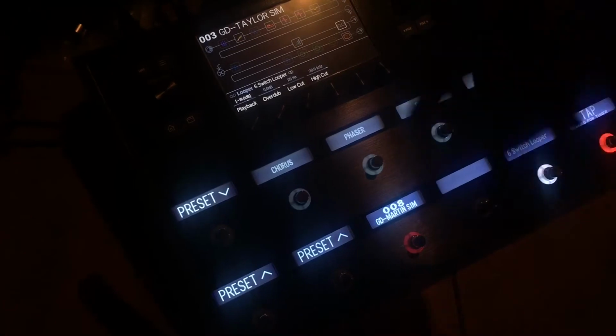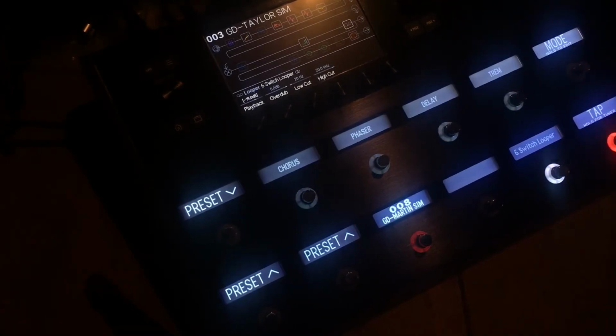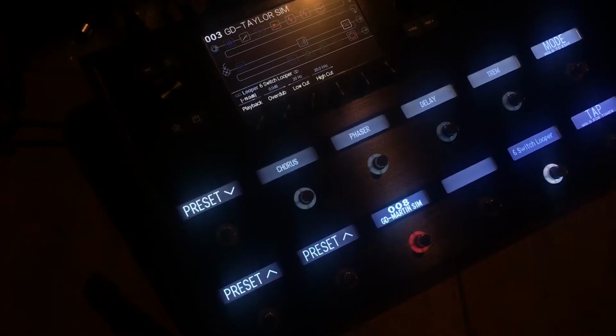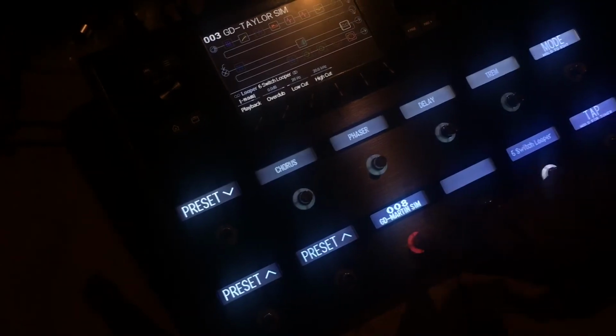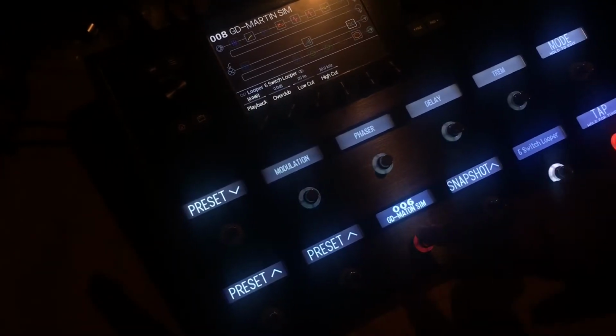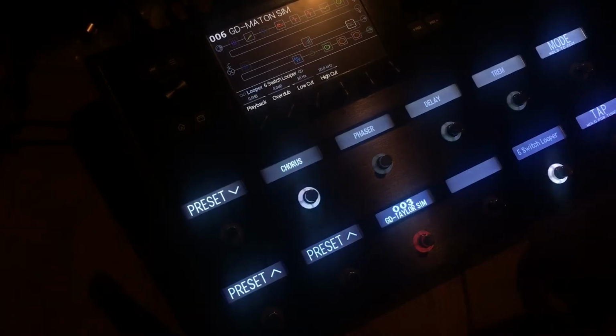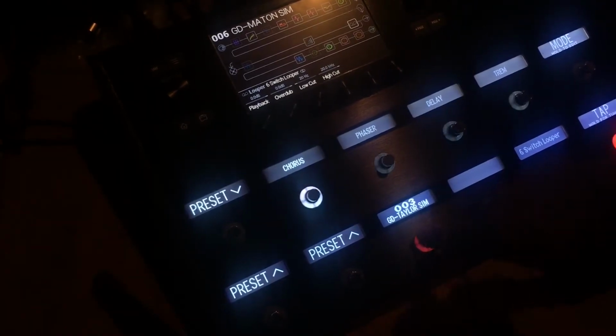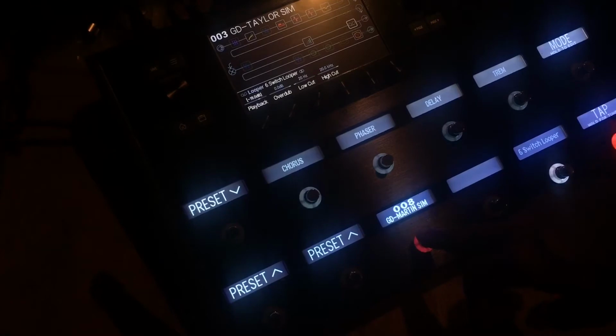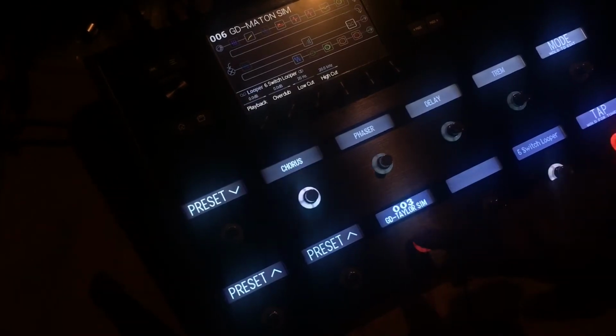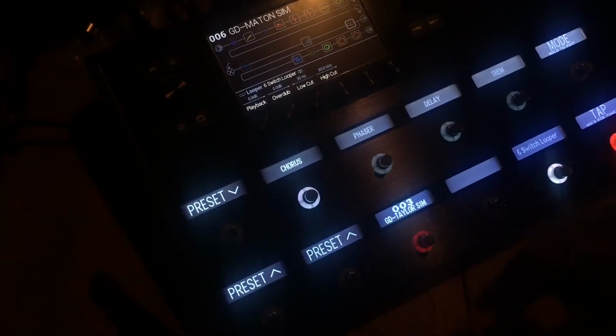Next one is, I'm going in here and I'm choosing 3 different guitars which are radically different in sound. You know, you can do that with anything. So I've got 8, a Martin, 6, a Maton, and that jumps back to 3. So I can go boom, boom, boom, and very quickly nip between them.